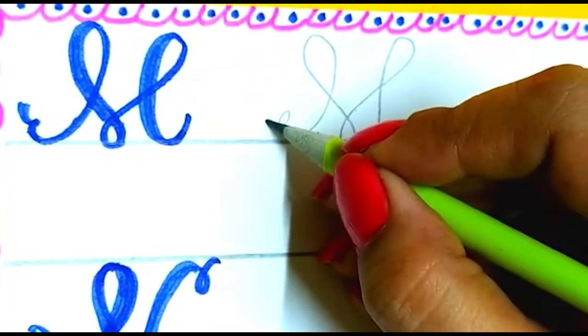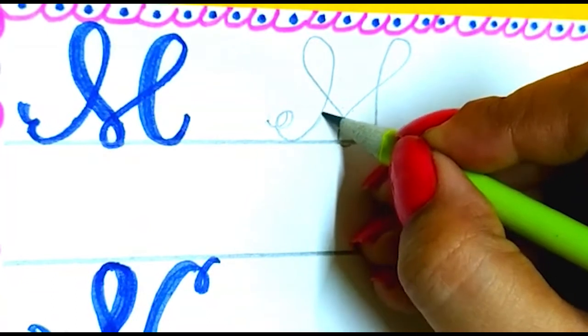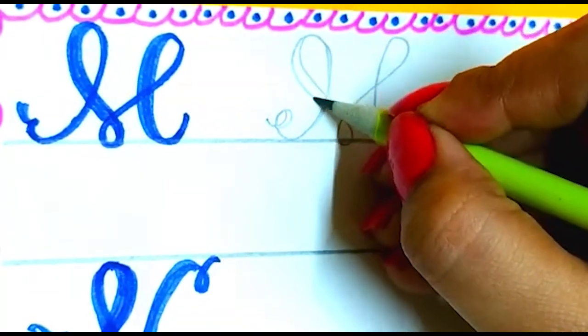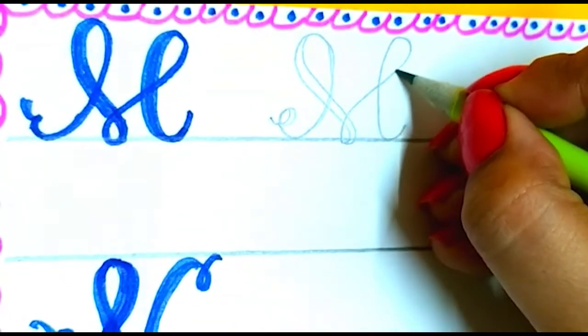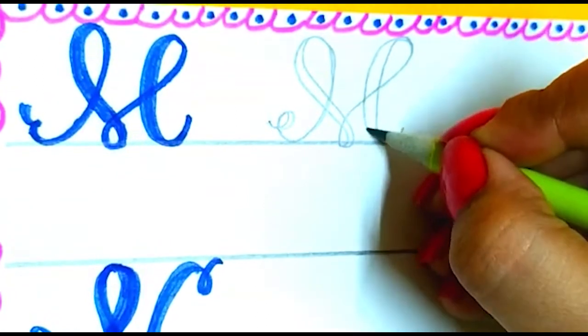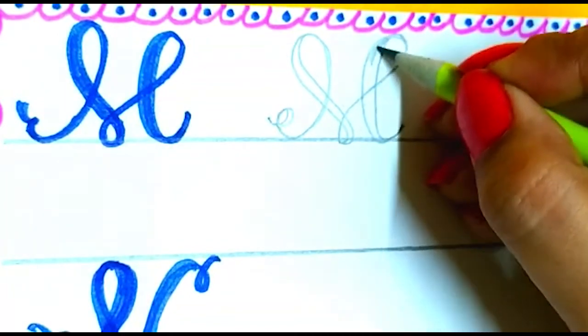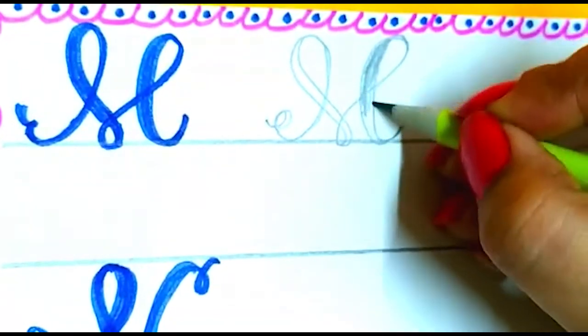So these curves are somewhat in the drills. You can refer to my old videos to see the drills. Now upward is light, downward is dark, and then upward is light, and downward is dark. For the filling part, you can fill with the pencil or you can fill with the strokes. So this is how your M is made.